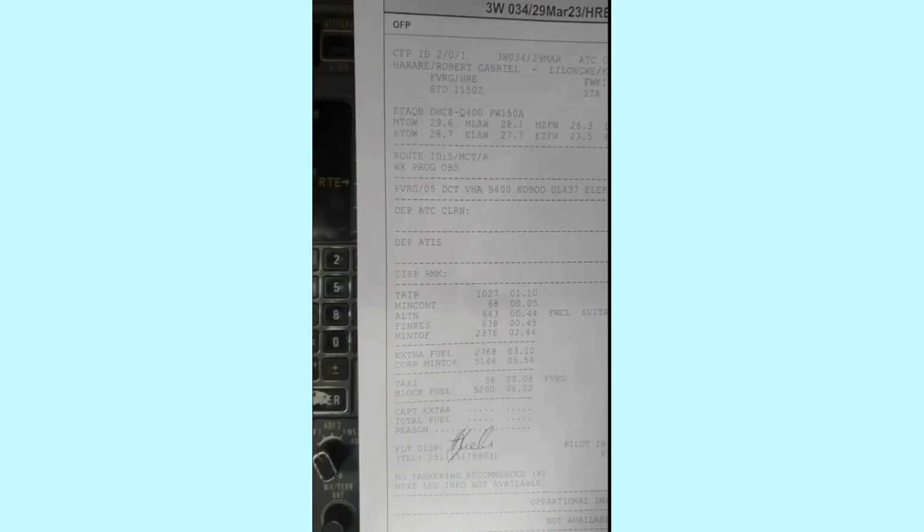Right, so what you see on your screen is I will be programming a flight from Harare to Lilongwe, and what we use as our operational flight plan is the Lido system. So this is the Lido flight plan. I will not go into all the details on each and every aspect of it in this video.